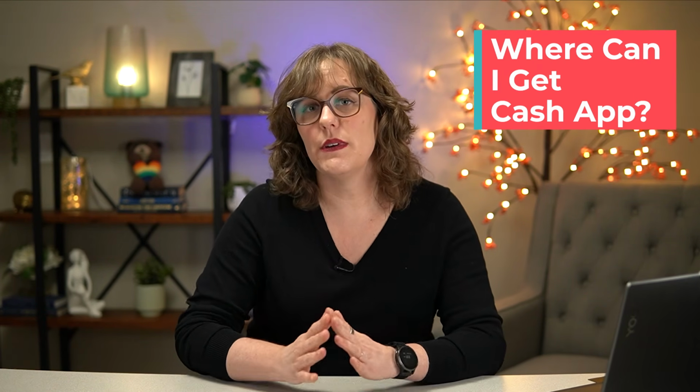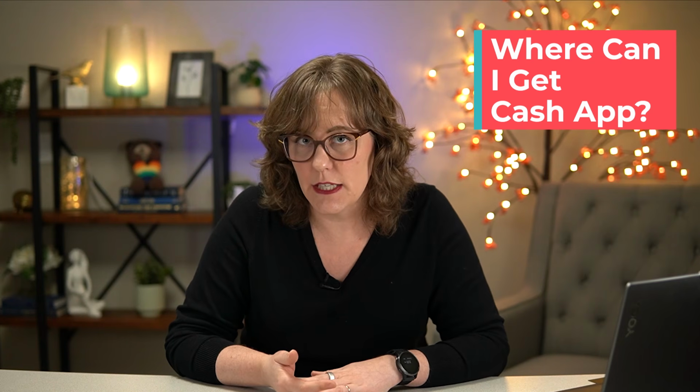Next question I get is, can I get Cash App in my country? Cash App is only available to residents of the United States and the United Kingdom. Now, if you're in the US and you get a Cash App debit card and then you travel around the world and you want to use that debit card, that will absolutely work. The Cash App debit card works all over the world just like any other debit card.